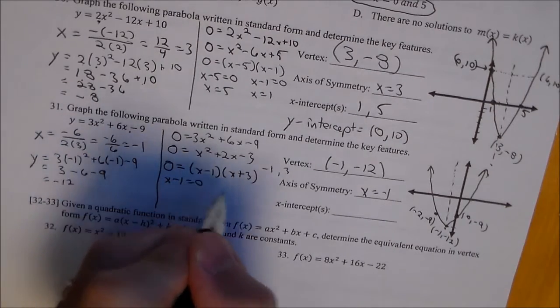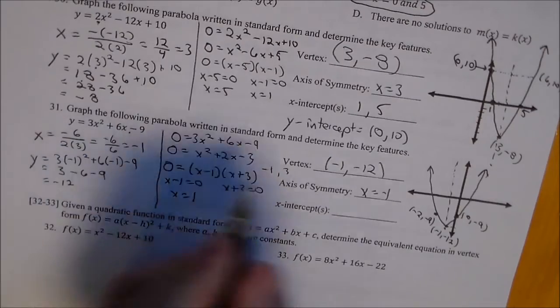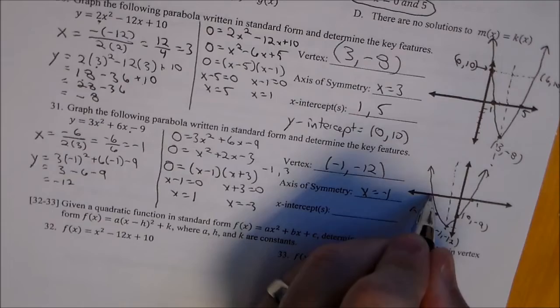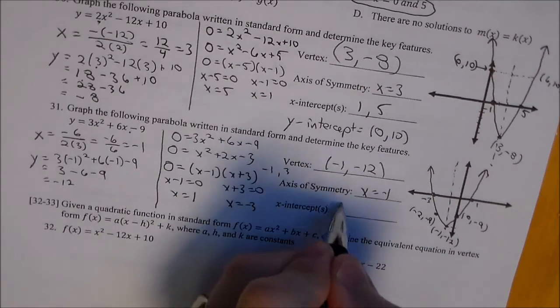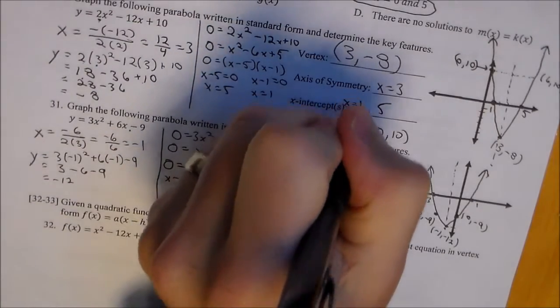Then x minus 1 equals 0, x plus 3 equals 0. We get x equals 1. That seems to fit. And x equals negative 3. That also seems to fit. And those would be our two x-intercepts. We should write x equals for those.